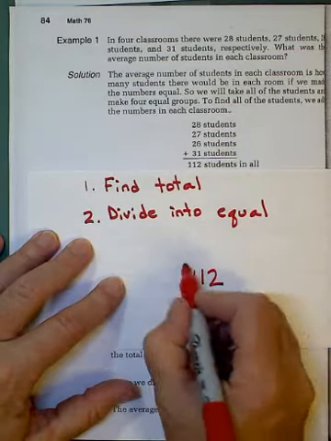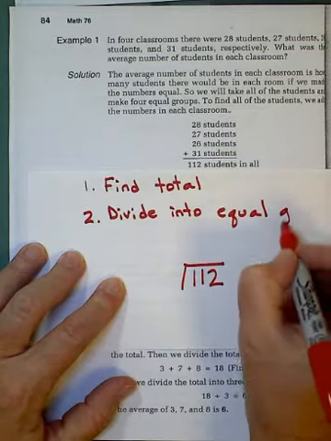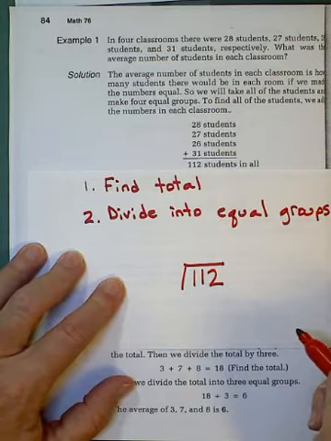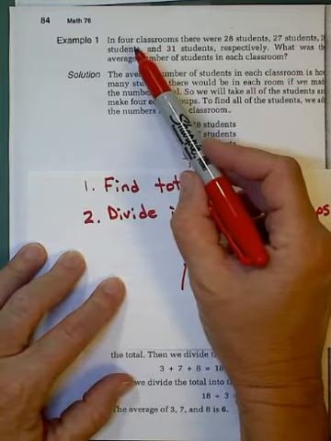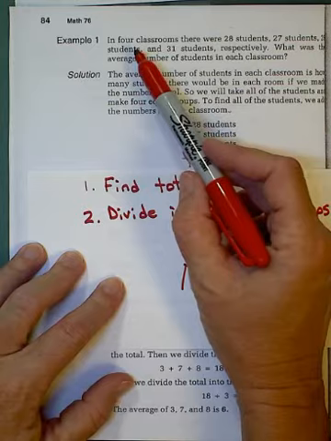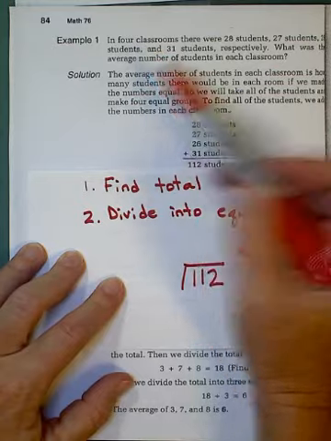Now, to determine how to divide into equal groups, again, refer back to your problem. In this case, we are told there are 4 classrooms. So when we're trying to determine the average, in other words, how many students would be in each classroom if they had the same number of students in each class, we need to divide our total by 4.